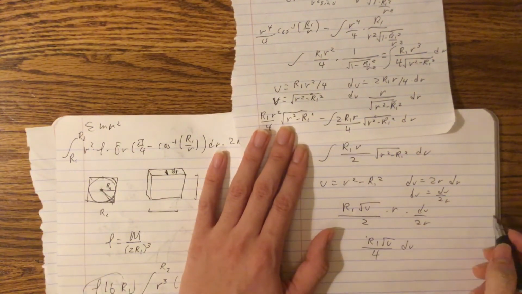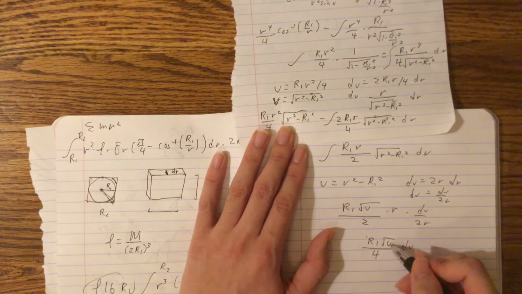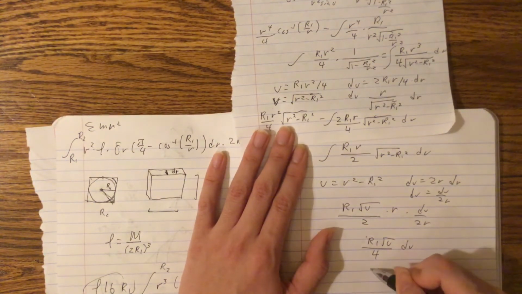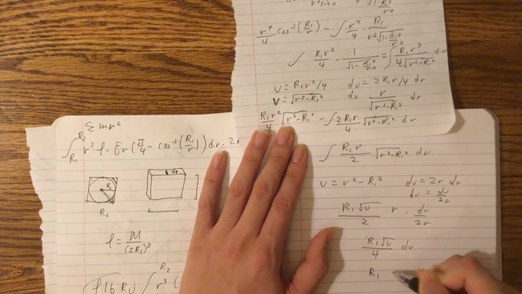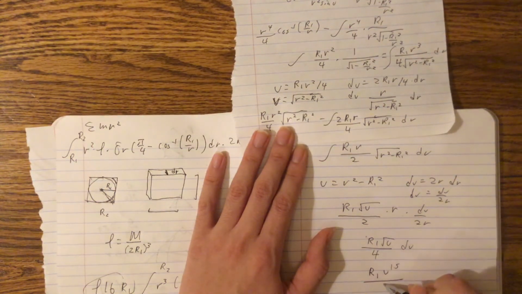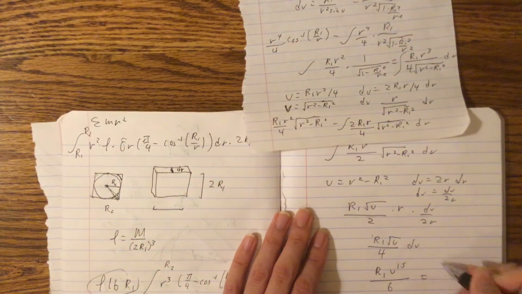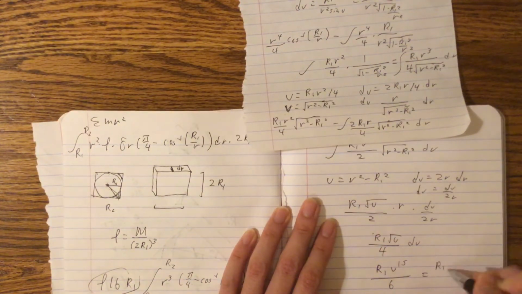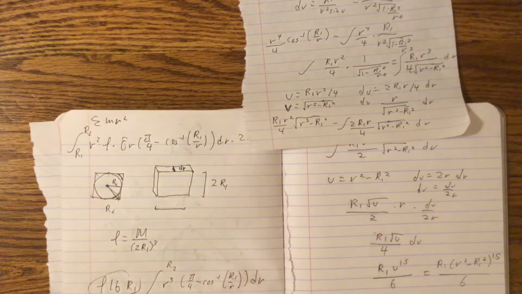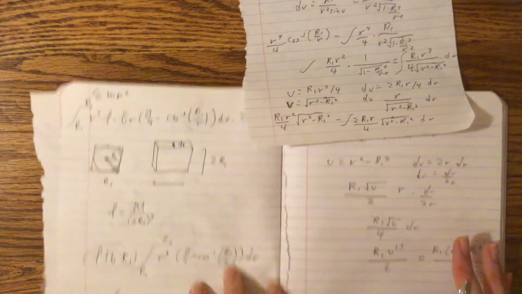Hence, we integrate this, and we get u to the 1.5. This becomes 1.5 times 4, which is 6. And yeah, that's the integration of that, and this would equal, well, u equals that, over 6. All right, now we have everything ready.